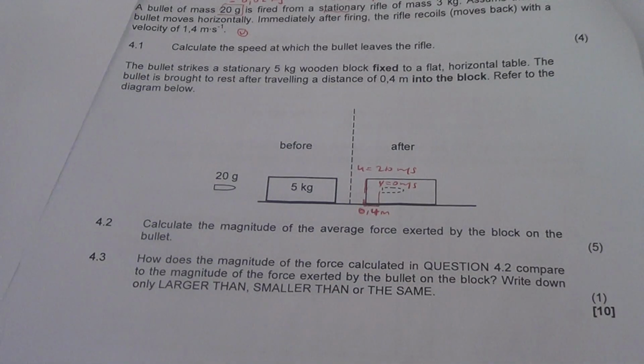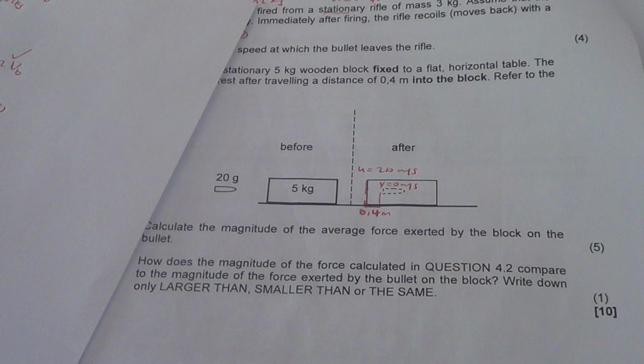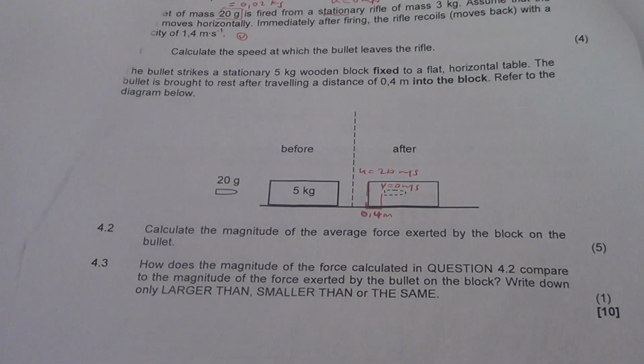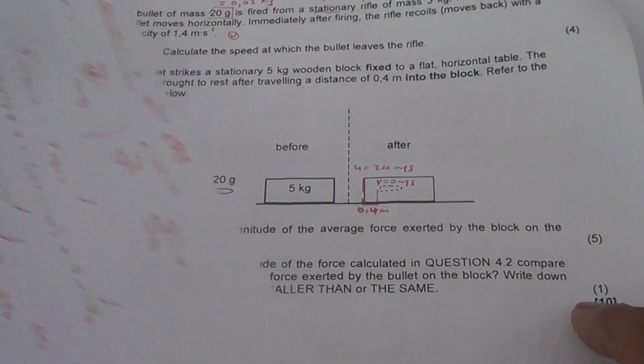Because the bullet has a force being applied by the block, which is the resultant force, the bullet is going to start decelerating in the direction of the force. So if we find the acceleration, we just multiply with the mass and we have the force. No problem. So now we need to find that deceleration.